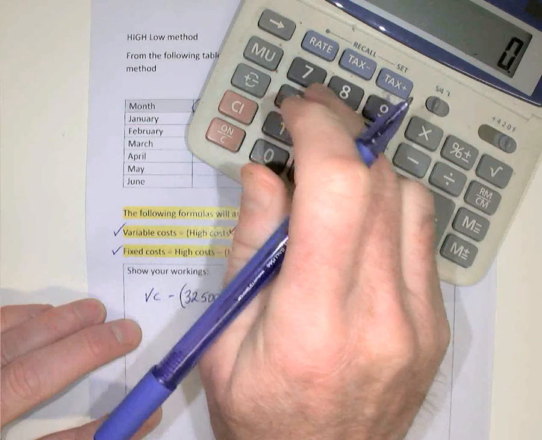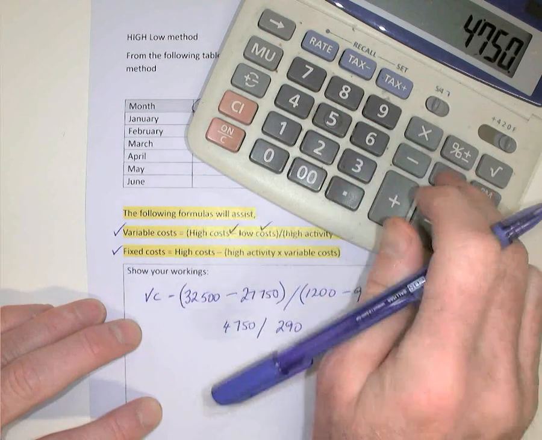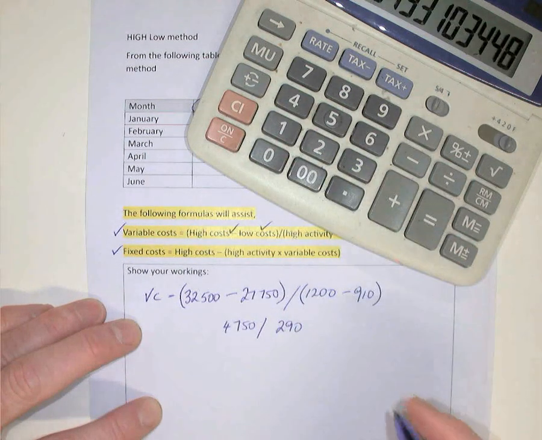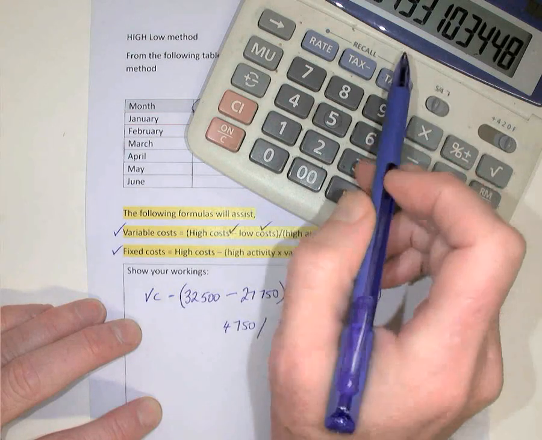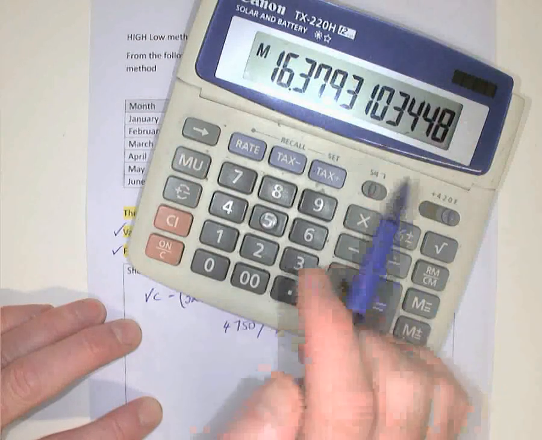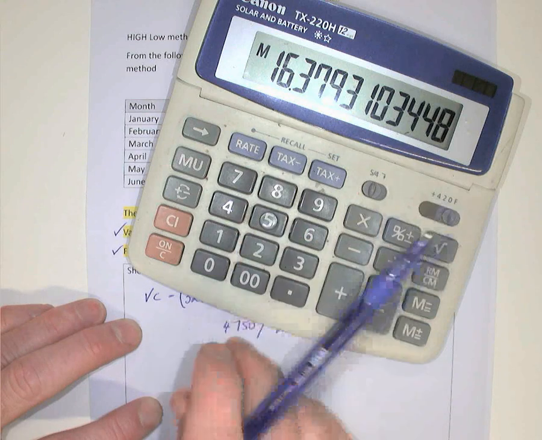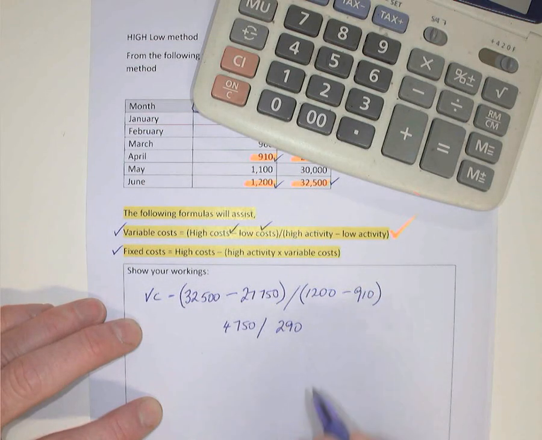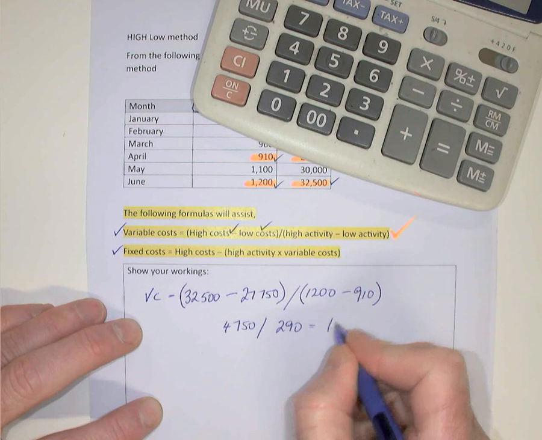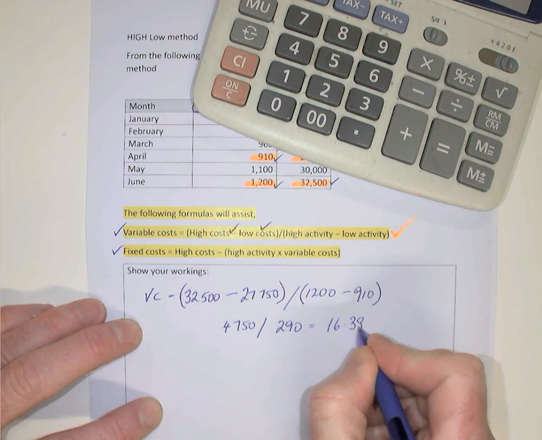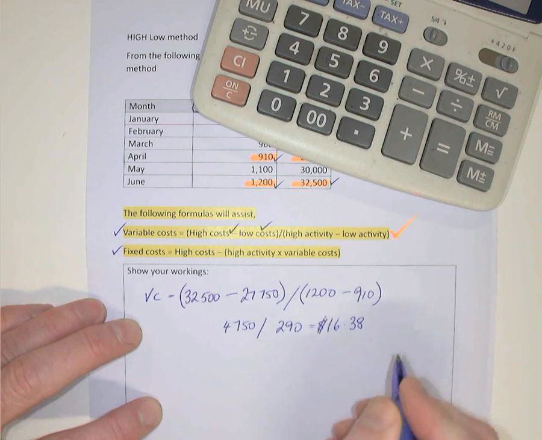So if I do my calculation, 4,750 divided by 290, there it is, 16.38. I'm going to round it to 16.38 because it's decimal currency. Now that's a dollar figure, so I'm going to put a dollar sign in front of it.